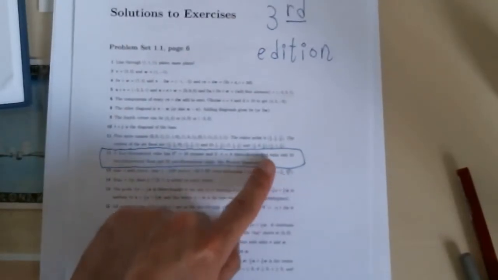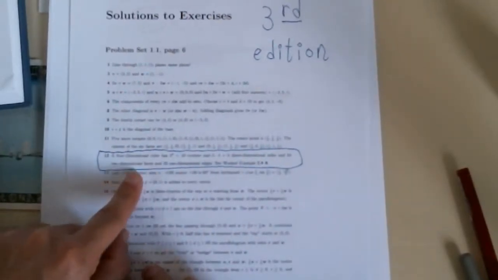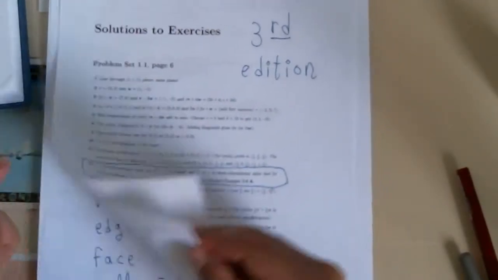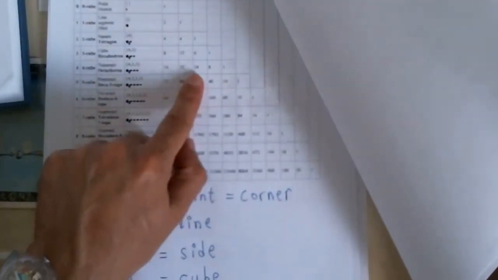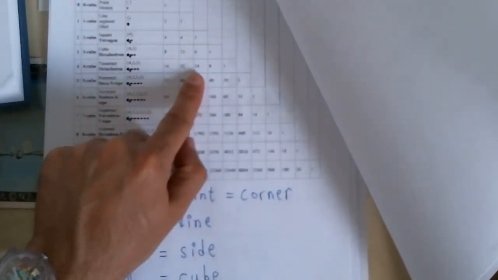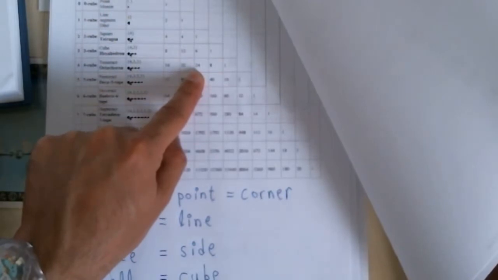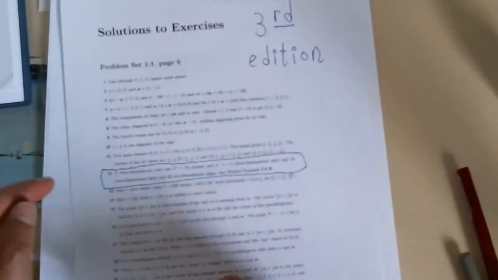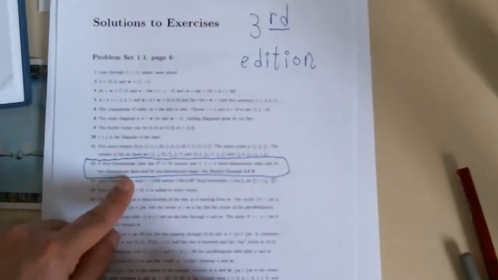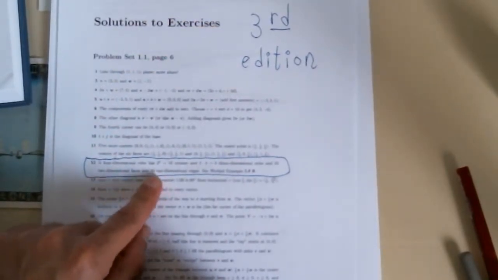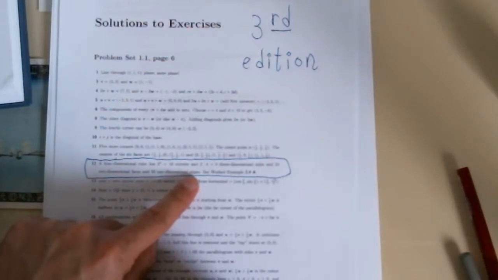Back to the solution. And 24 2-dimensional faces. Again, we had this in Wikipedia, 24 2-dimensional faces. A face we called a side, so 24 sides. And 32 1-dimensional edges.